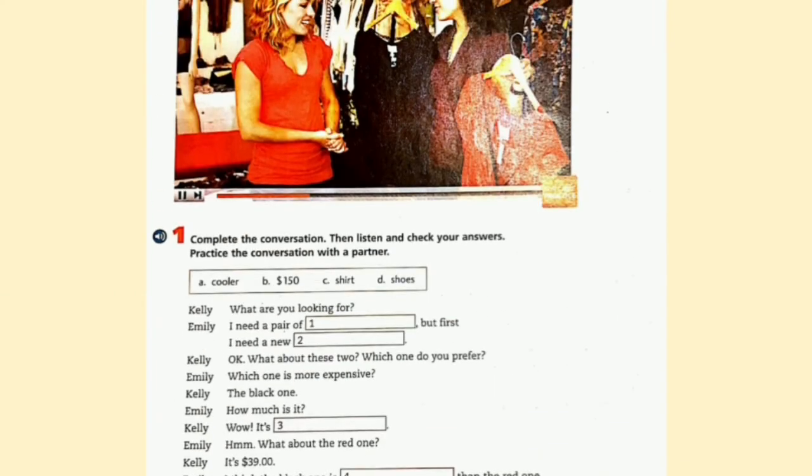So this page is about a conversation. We have to complete this conversation by listening to the audio, so be very attentive in order to listen to the whole conversation. And again, this is very helpful for you to listen to the pronunciation of the words, to practice your intonation and also your fluency when reading.